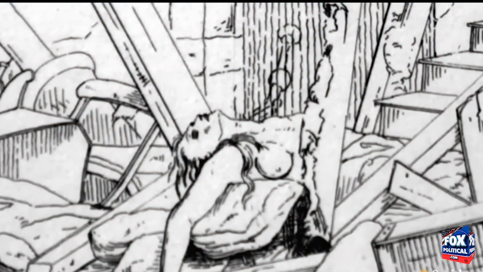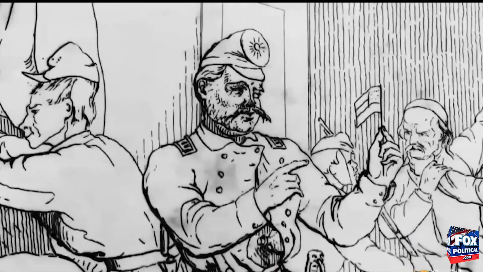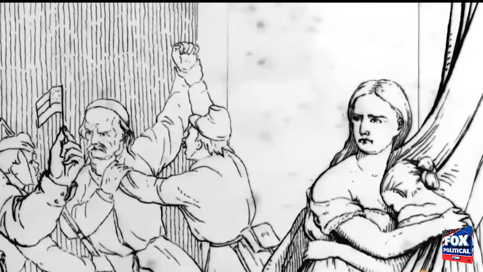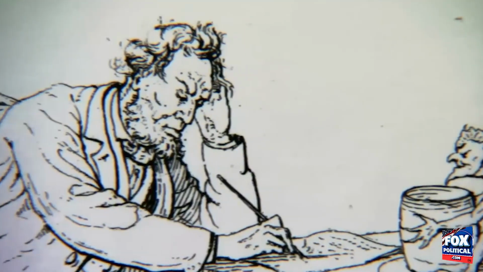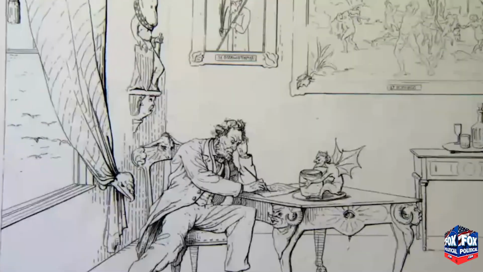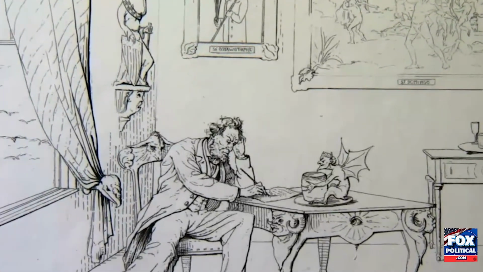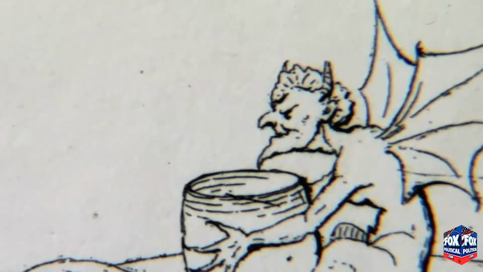From their role in swaying public opinion to their lasting impact on political discourse, these illustrations provide a unique lens through which to view history. In this episode, we'll examine the origins of political cartoons, their rise during the 19th century, and their critical role in shaping perspectives during the Civil War.